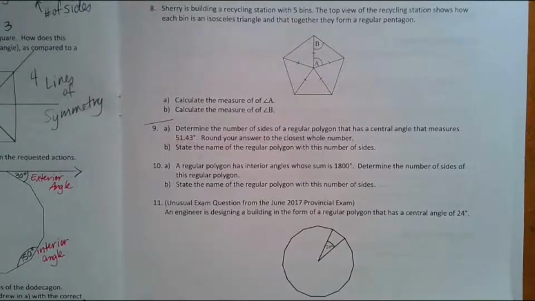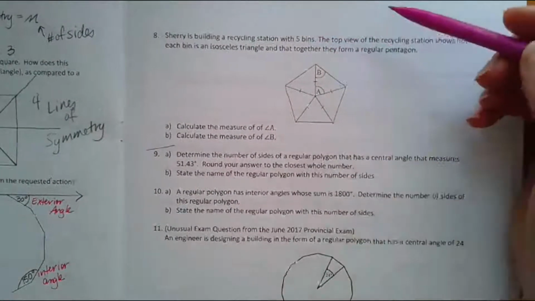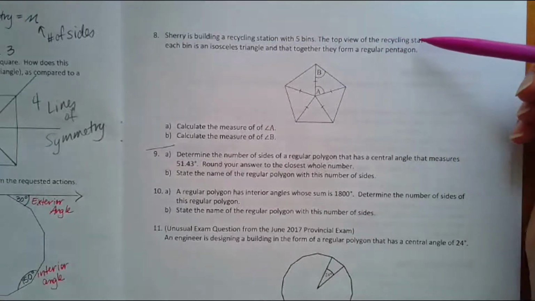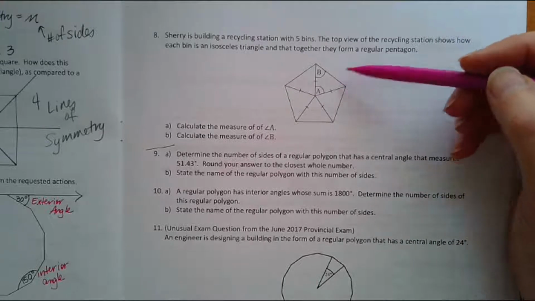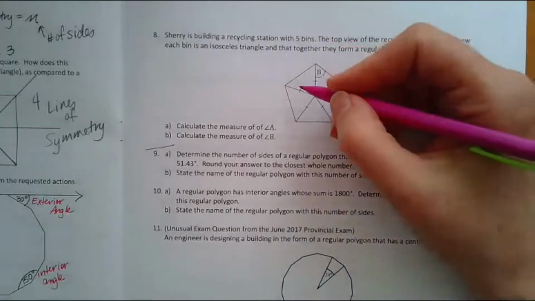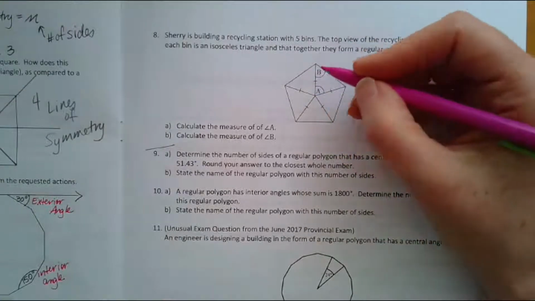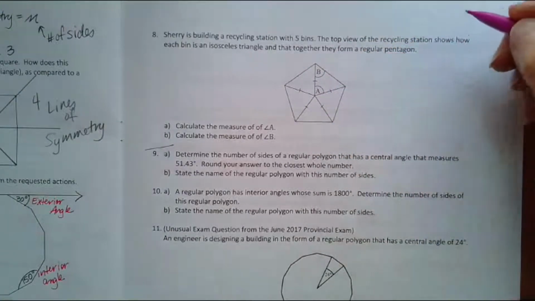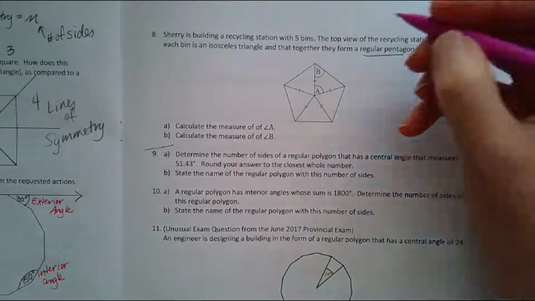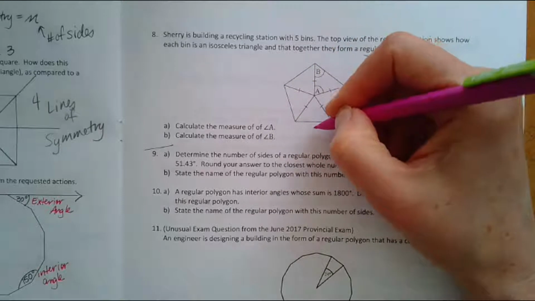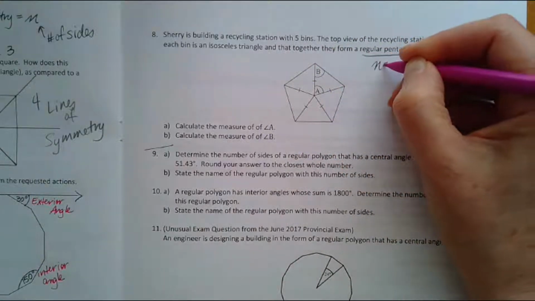And number 8 looks like it's a pentagon, right? 5 bins. So Sherry is building a recycling station with 5 bins. The top view of the recycling station shows how each bin is an isosceles triangle. So the bins are triangular in shape, and they're an isosceles triangle, not equilateral. Together they form a regular pentagon. Okay, so that means that this side is the same, this side, this side, this side, this side. Okay, pentagon, n equals 5.